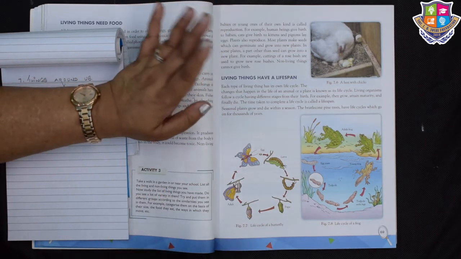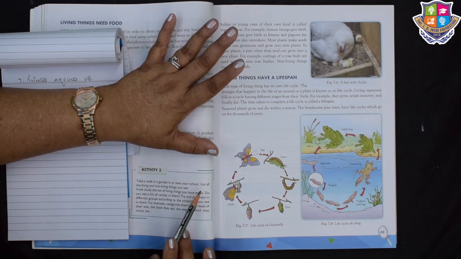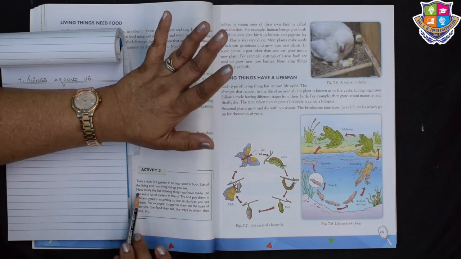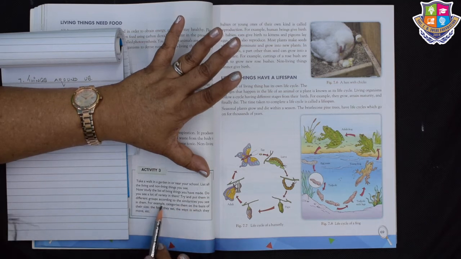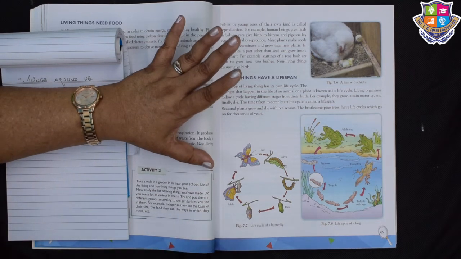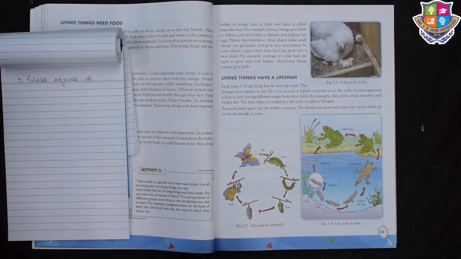Take a walk in the garden, that's what I love, or near your school. Of course, for now the school is closed. List all the living and non-living things you see. I would love this nature walk. Now study the list of living things that you have made. Do you see a lot of variety in them? Try and put them in different groups according to the similarities you see in them. For example, categorize them on the basis of their size, the food that they eat, the ways in which they move. So this is what you're going to do: take a nature walk and jot down everything that you see.